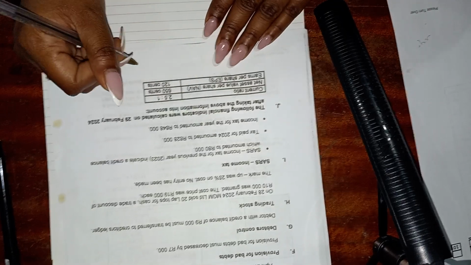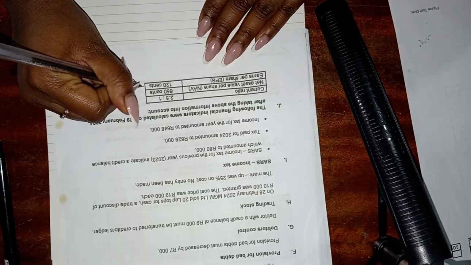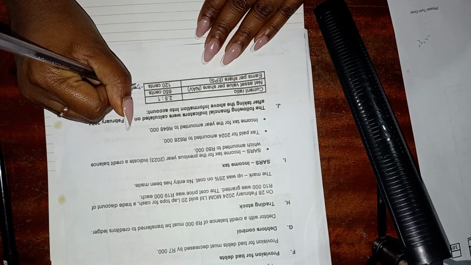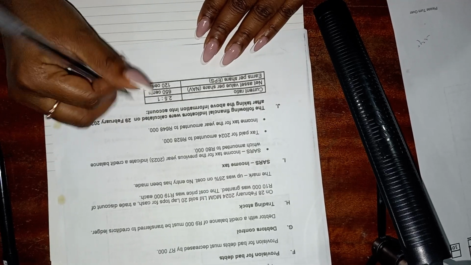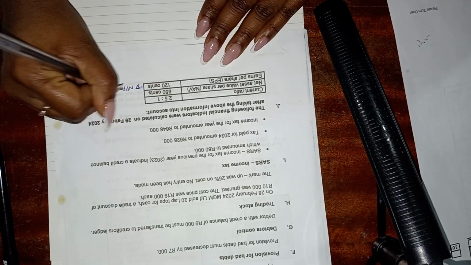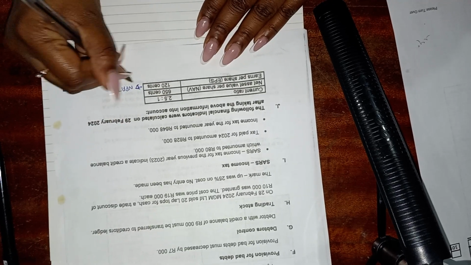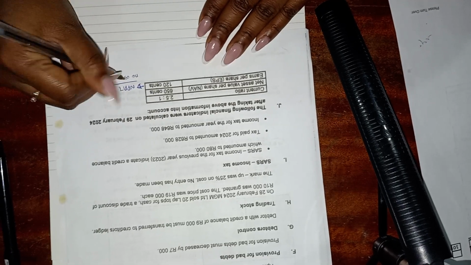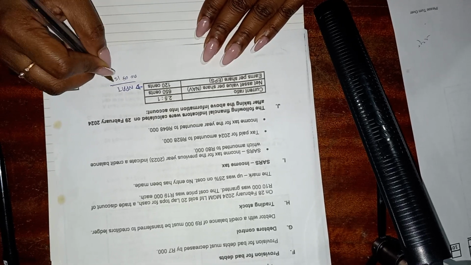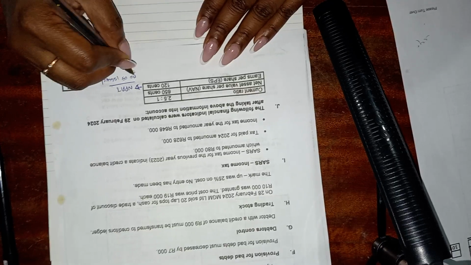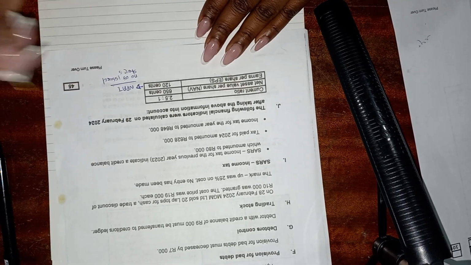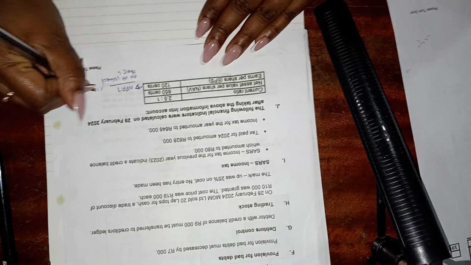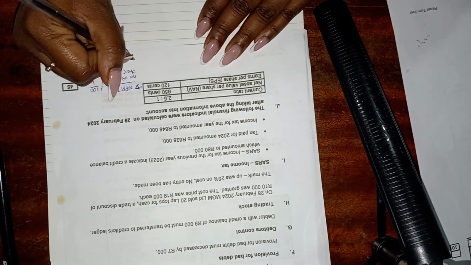You would know that specifically earnings per share is equal to my net profit after tax over my number of issued shares, or number of shares in issue, whichever you prefer, times 100 over 1.